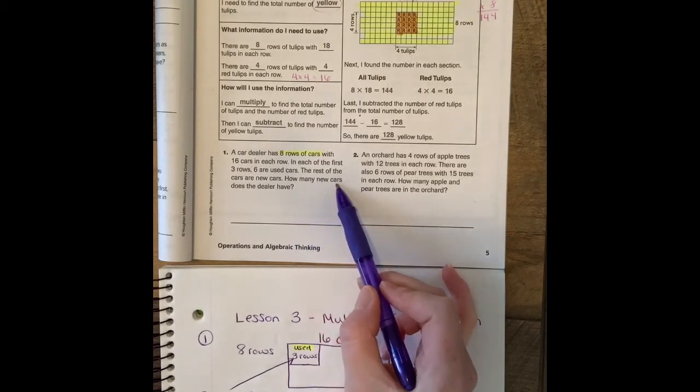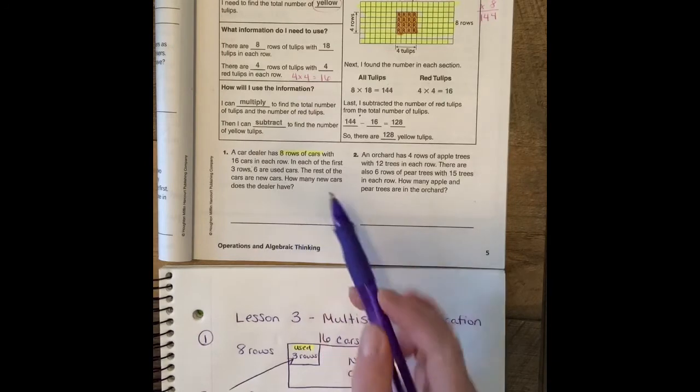How many new cars does the dealer have? Well, it doesn't tell me how many new ones I have, but it does tell me how many used cars I have. And it also tells me how many total cars I have. So if I figure out my total and I think about how many of those are used, what can I do to figure out how many are new? Think about that. I want to know what's left.